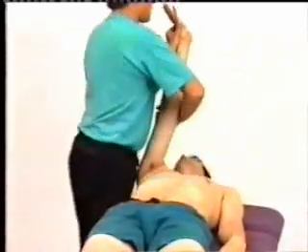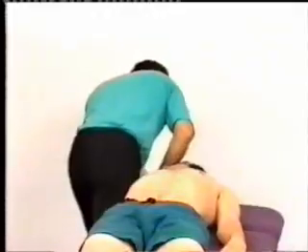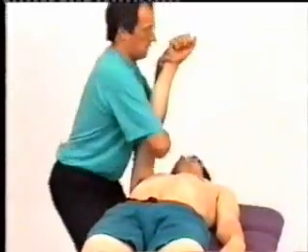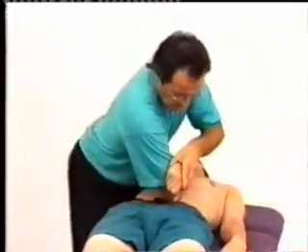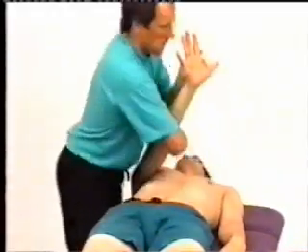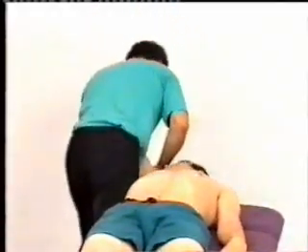Wrist up and pull. Wrist up and pull up your arm. Good.